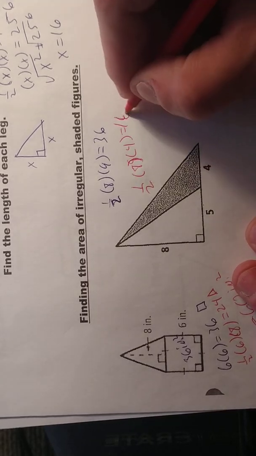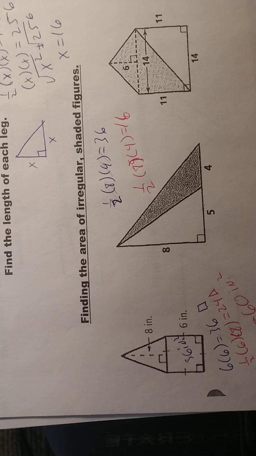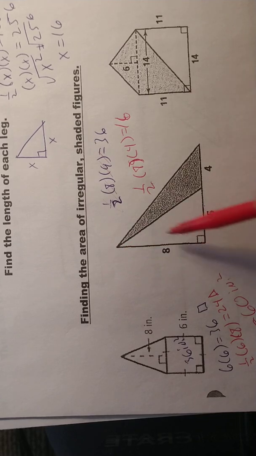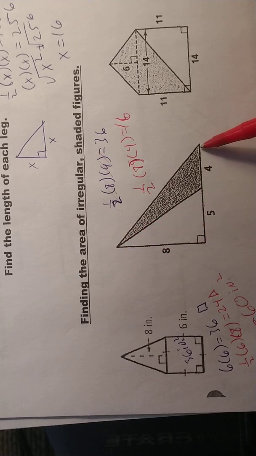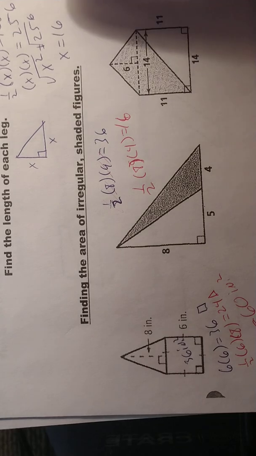That's all you have to do. Don't worry about the extra work, that was my mistake. If you use this as the base, you know that's going to be the height. So 1/2 base times height, the area of that is 16, because 8 times 4 is 32, and 32 divided by 2 is 16. Cool.